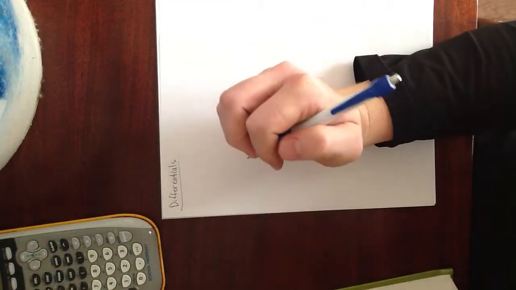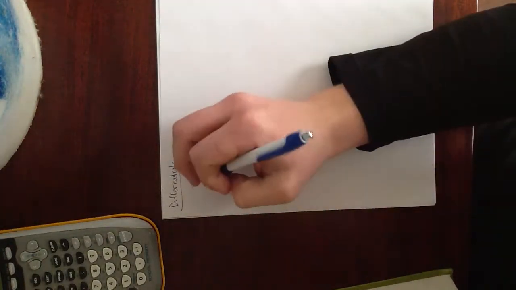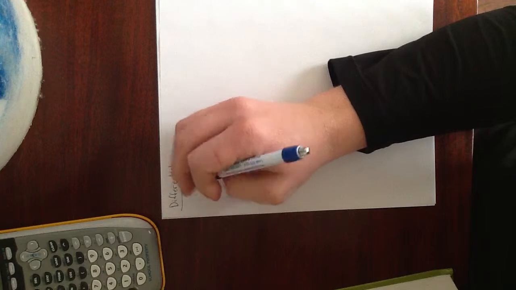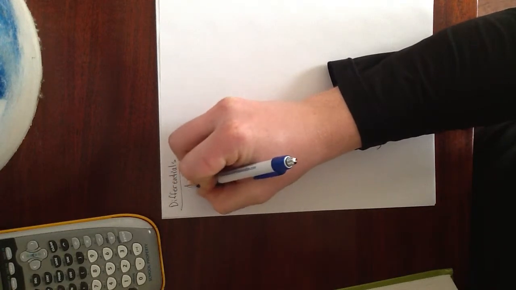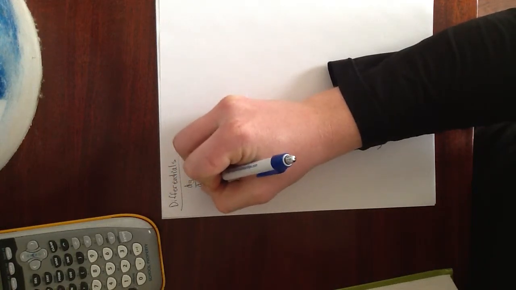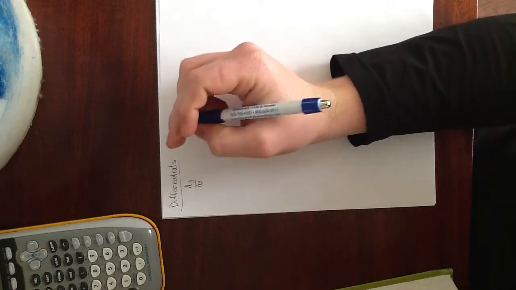Basically, this is just a different way of writing the derivative of a function and then using it. It's basically a differential. We know when we did derivatives, one way we wrote that was dy dx, right? Remember that?